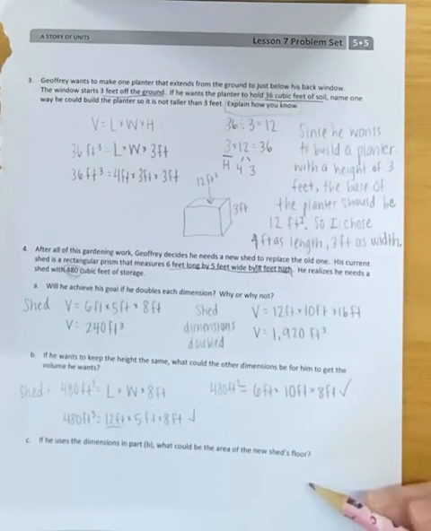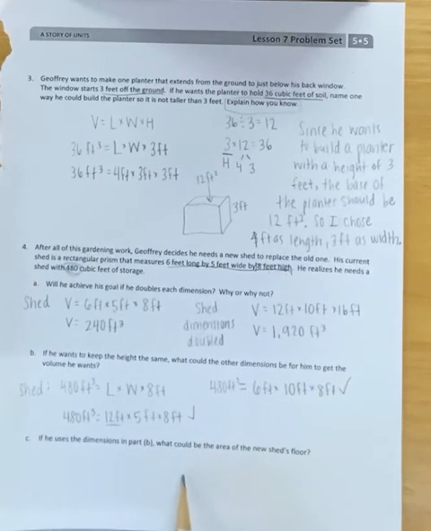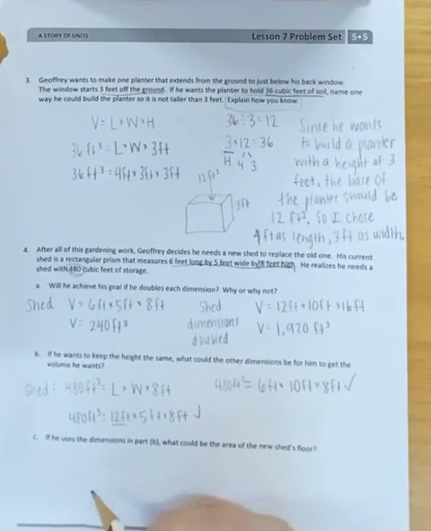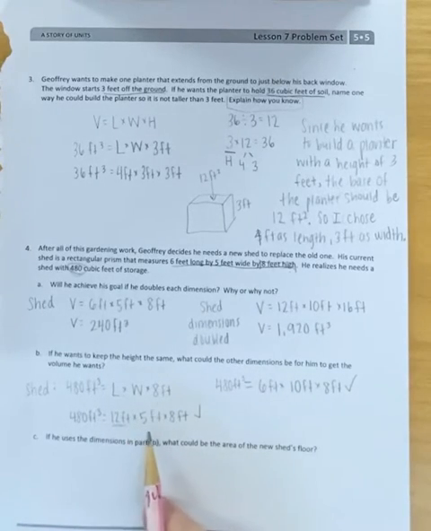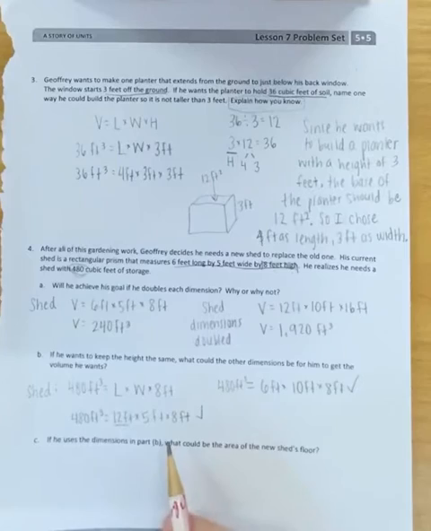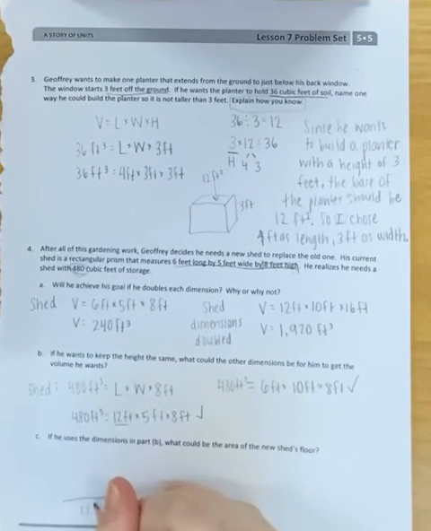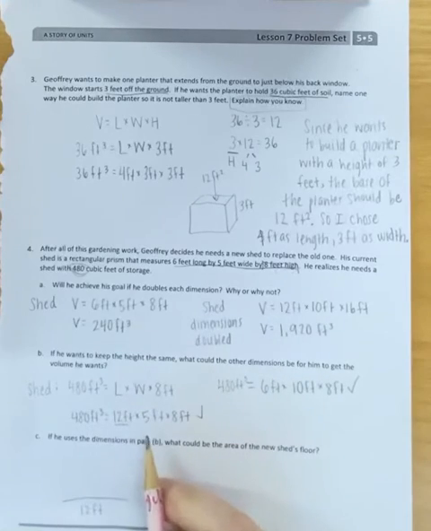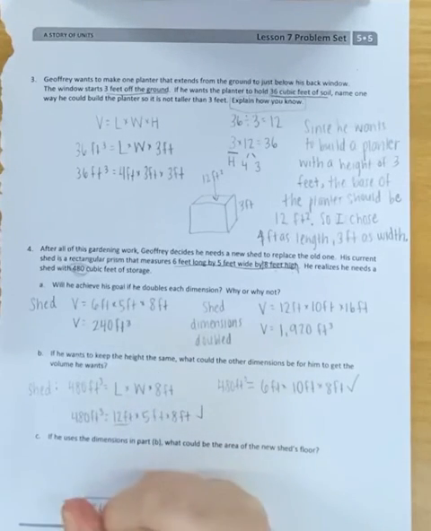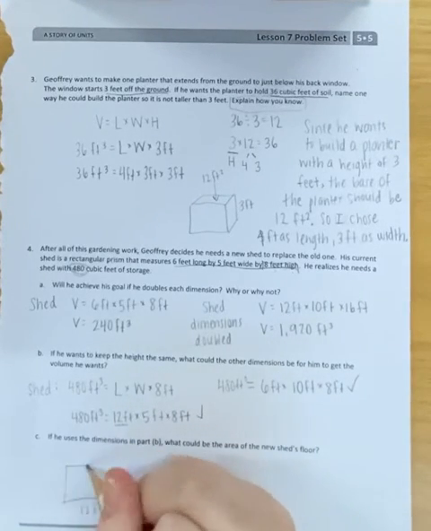All right, if he uses the dimensions in part B, what could be the area of the new shed's floor? Okay, so they're talking about the floor of a shed. Let's use 12 feet by 5 feet by 8 feet. All right, so the length is 12. Width is 5, height is 8.